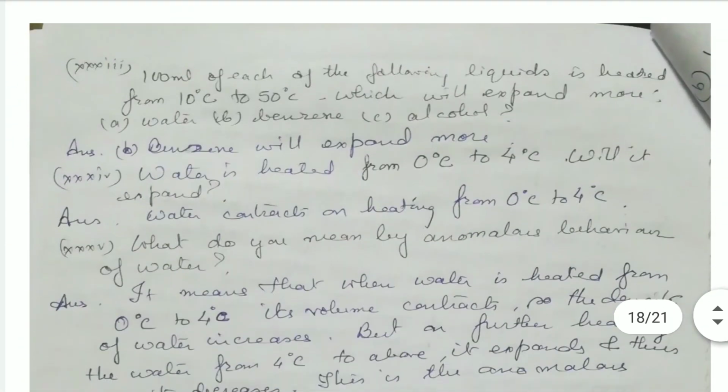Then, 100 ml of each of the following liquids is heated from 10 degrees centigrade to 50 degrees centigrade. Which will expand more: water, benzene or alcohol? All of these liquids are heated from 10 degrees to 50 degrees centigrade. Then benzene will expand more.